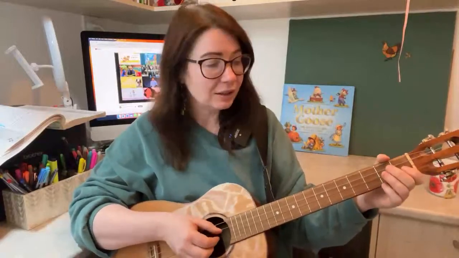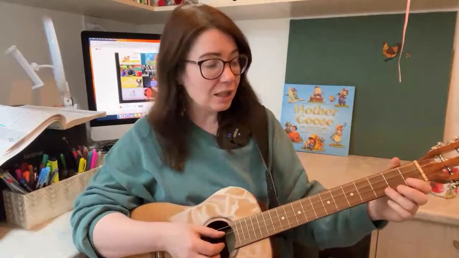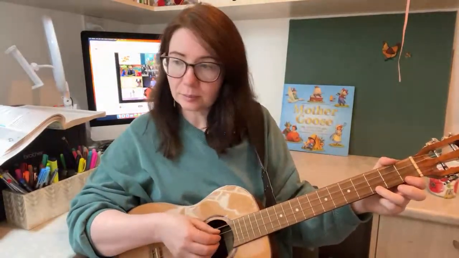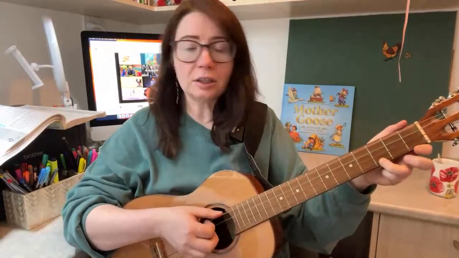Hickory dickory dock, the mouse ran up the clock struck 1, the mouse ran down, hickory dickory dock. So that's a very soft version, okay? If we will use chords, we will use something like that. Hickory dickory dock, the mouse ran up the clock struck 1, the mouse ran down, hickory dickory dock.